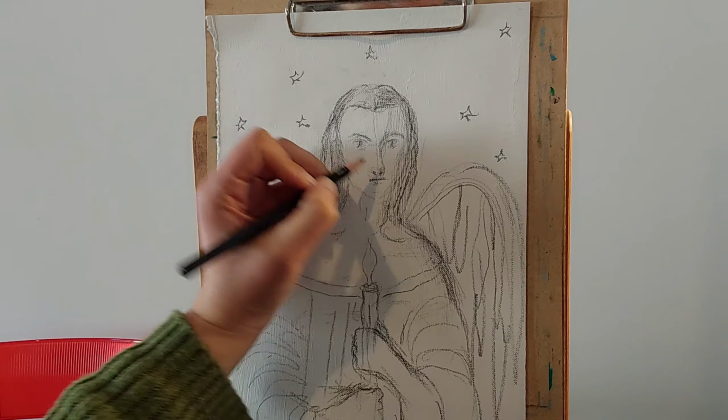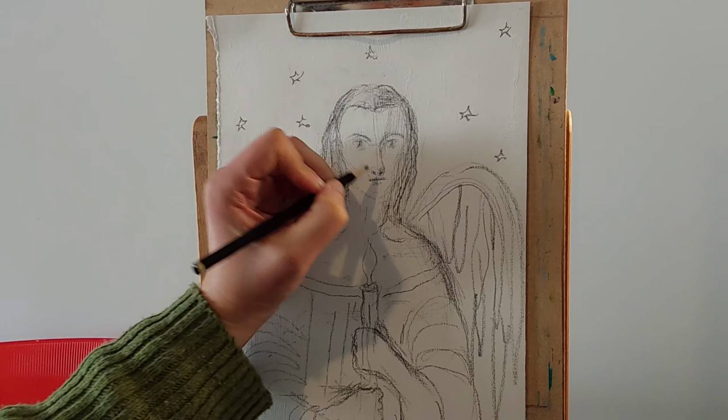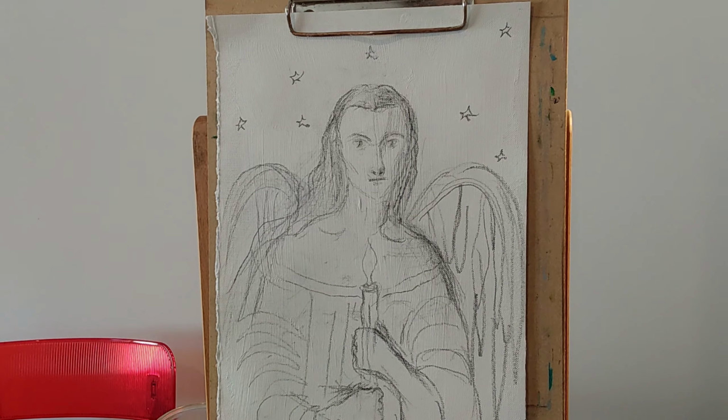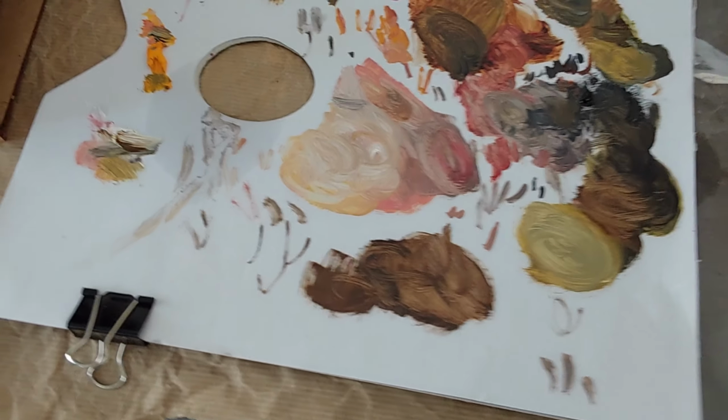I like, as you might have seen in my previous art video, working on sharp contrast between light and shadow, and I wanted to tackle the subject of a figure by candlelight.